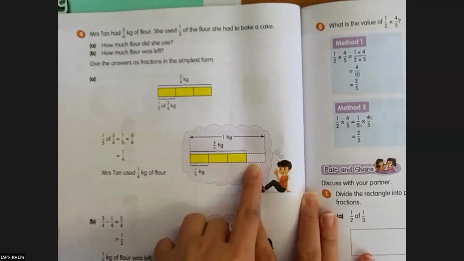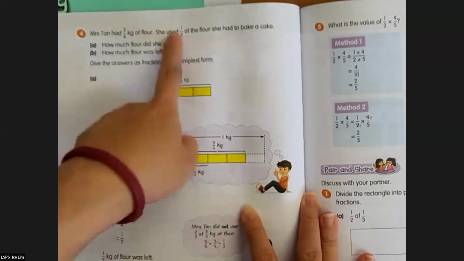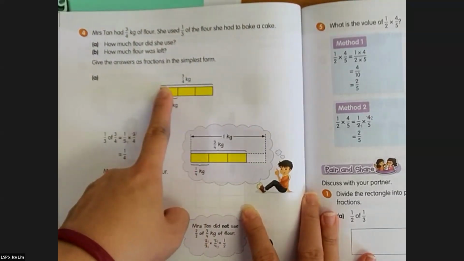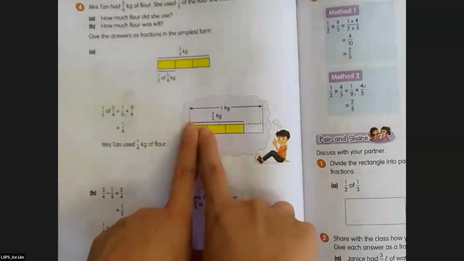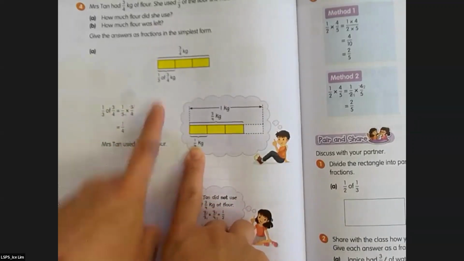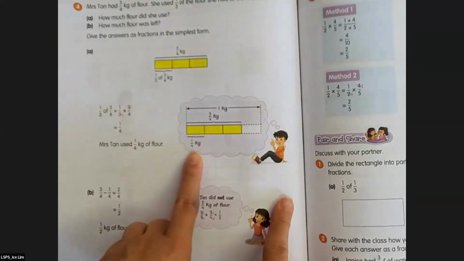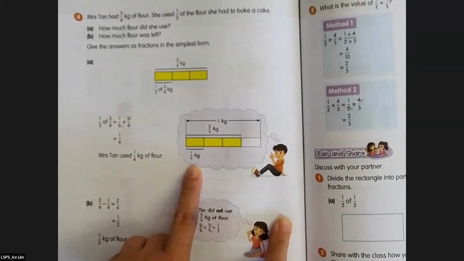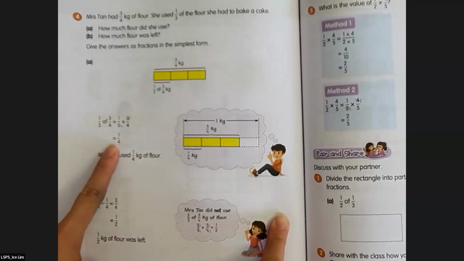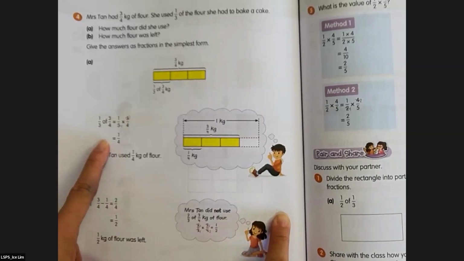There's this 1/4 that's missing from it to make the whole kilogram. Then she used 1/3 of this amount that she had to bake a cake. So from this 3/4, taking 1/3 of it, which actually out of the whole kilogram is 1/4. So that's how the model looks and how the steps and simplifying work.